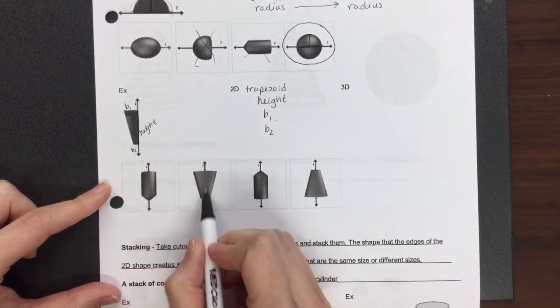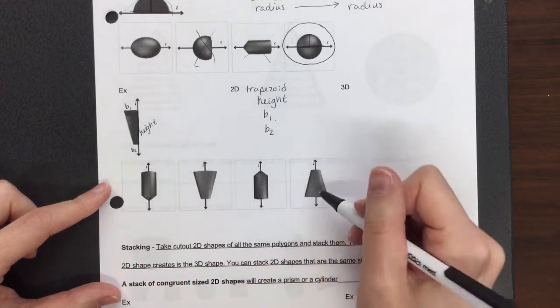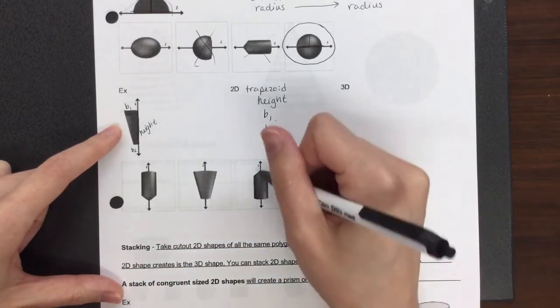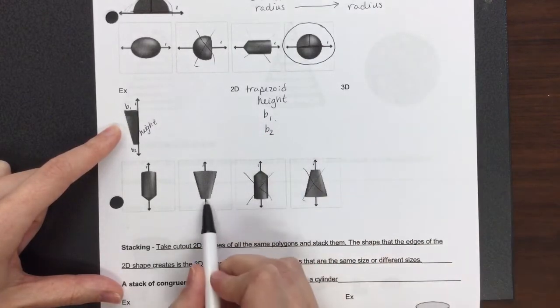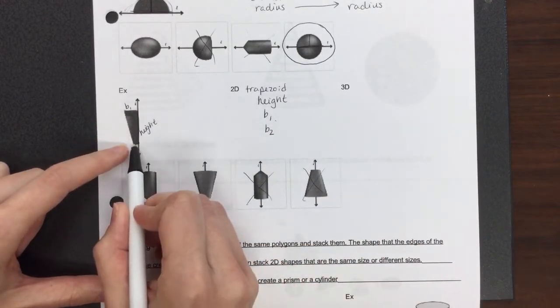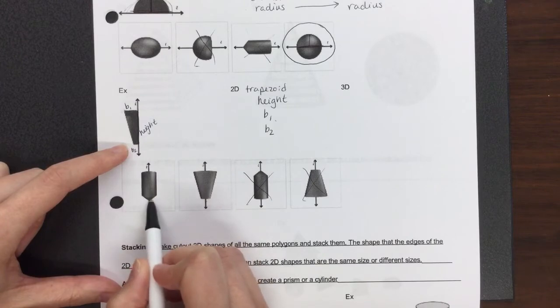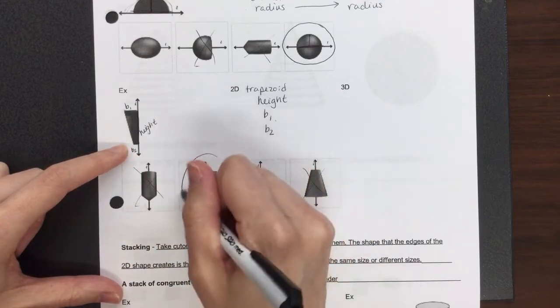So if we take it and rotate it, it's not going to be that one, because it would be upside down. And then looking at those two, this one doesn't come to a point like a triangle would, so it's not going to be that one right there, so it'll be that one right there.